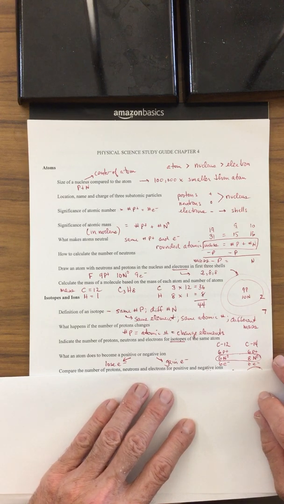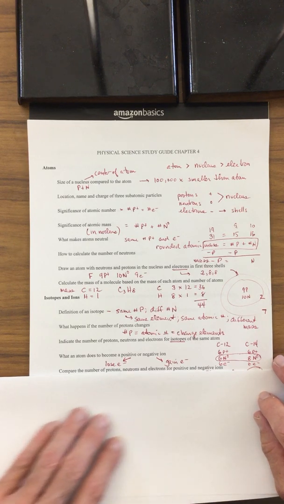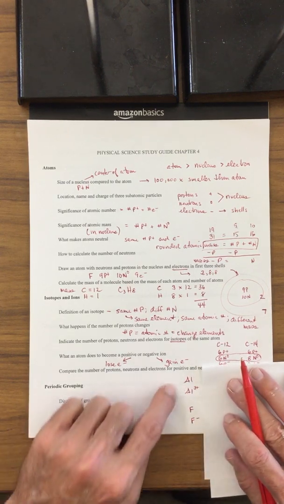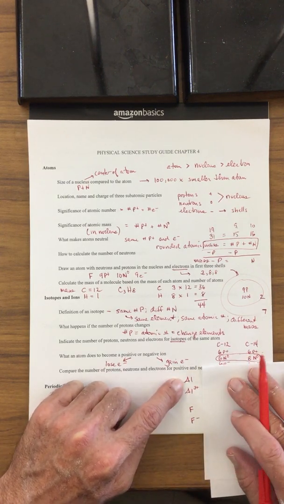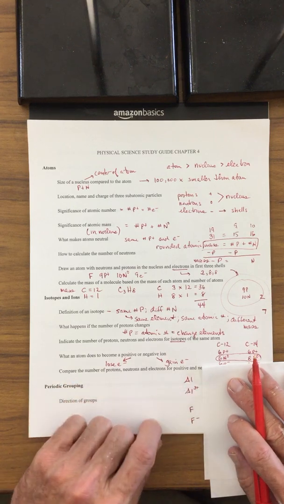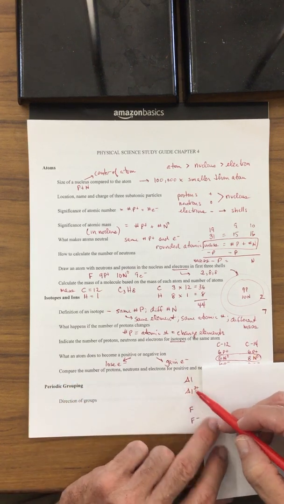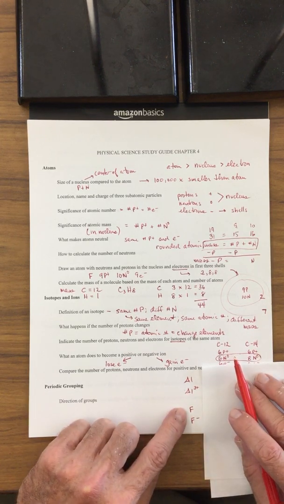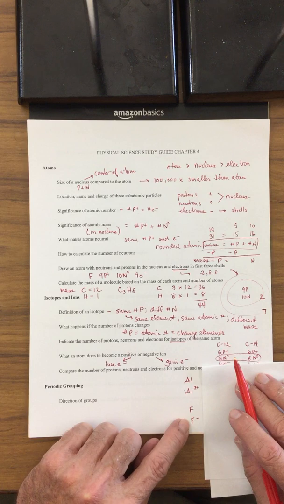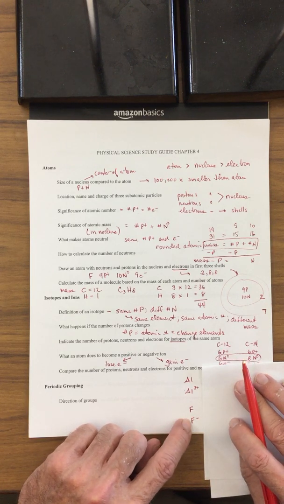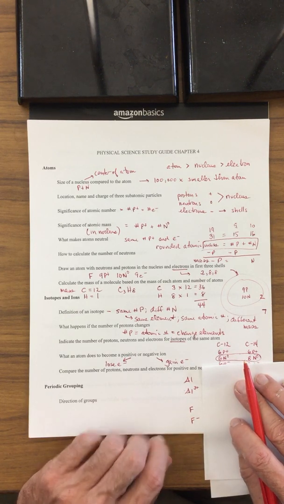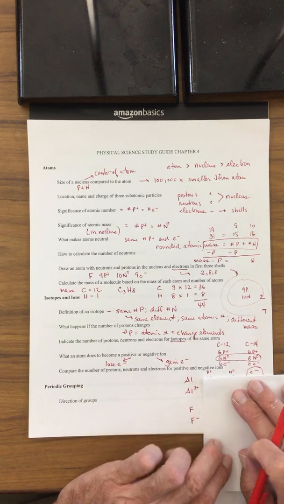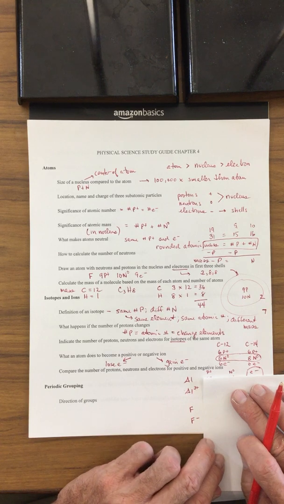The next one is we're going to compare protons, neutrons, and electrons for positive and negative ions. So we're going to create a little chart here. On this chart, I'd like you to write Al for aluminum, and then Al with a 3+. This means that it's aluminum that has a charge of +3. Here's F for fluorine, and fluorine is going to have a -1 charge, so this is how it's written. I'd also like you to write at the top the protons, the neutrons, and the electrons.